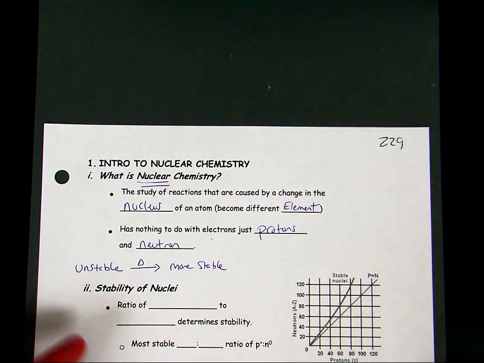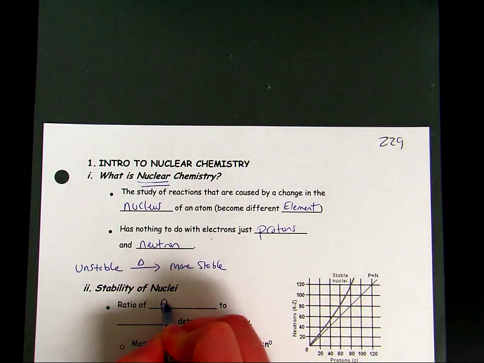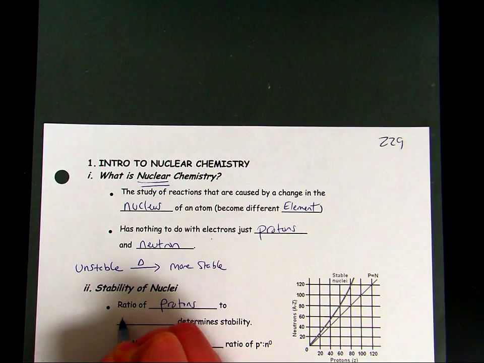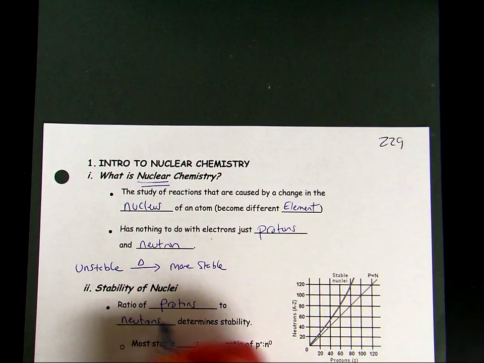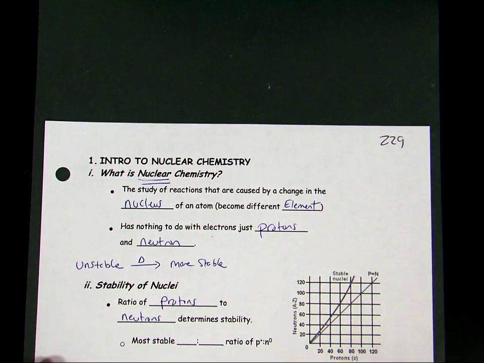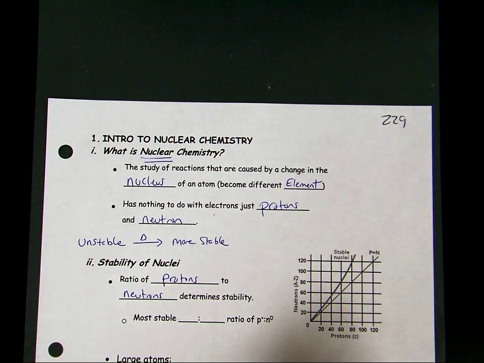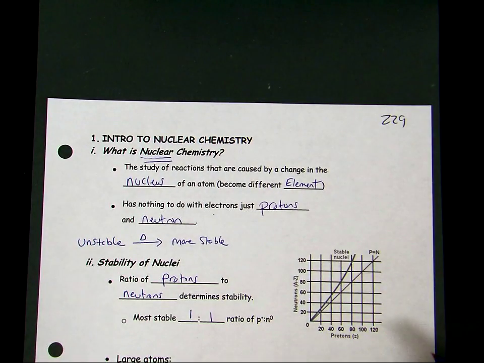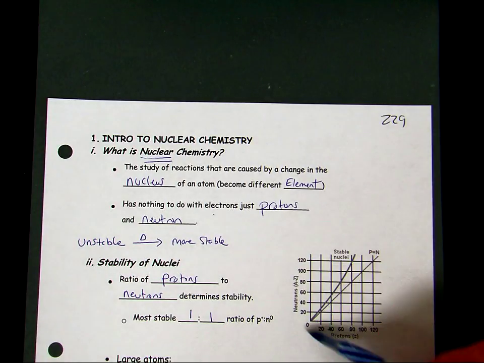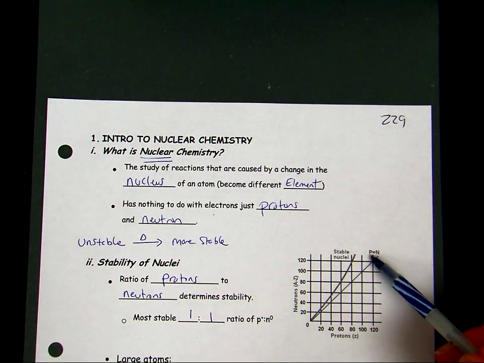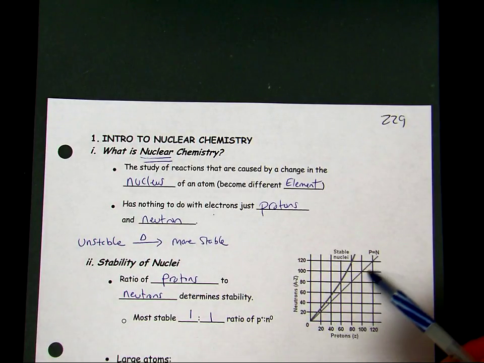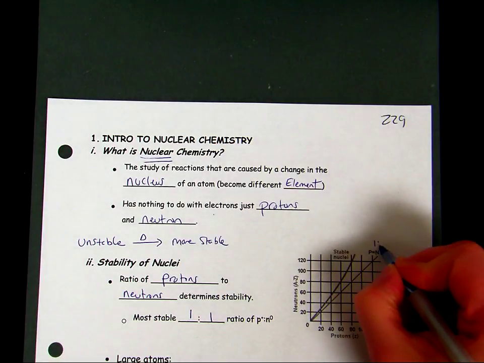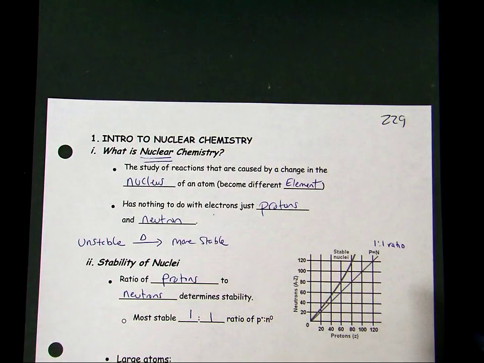So the stability of a nucleus is based on the ratio of protons to neutrons. And the most stable nucleus has a 1-to-1 ratio of protons to neutrons. And if you take a look over at this graph on the side, where it says P equals N, this is a perfect 1-to-1 ratio. So that's the 1-to-1 ratio belt.